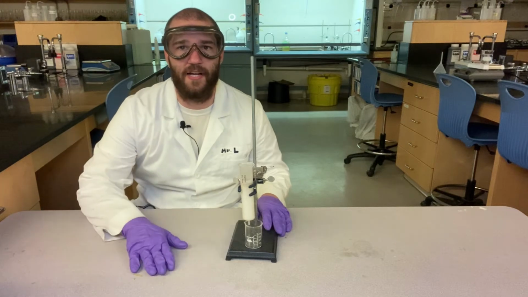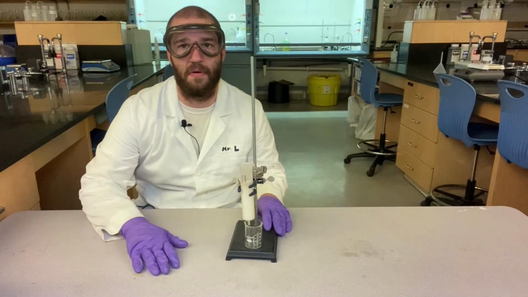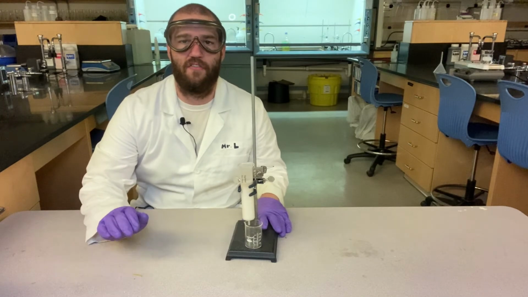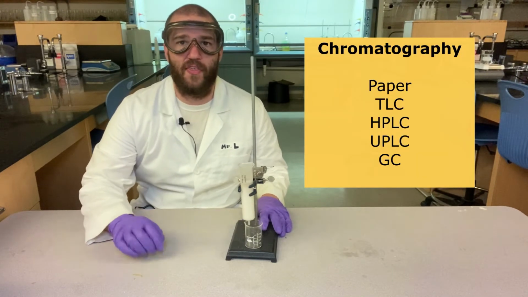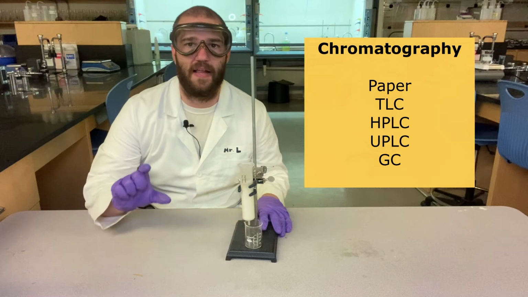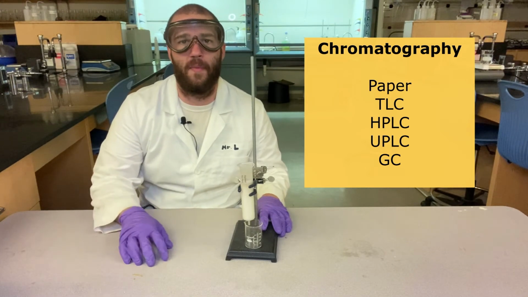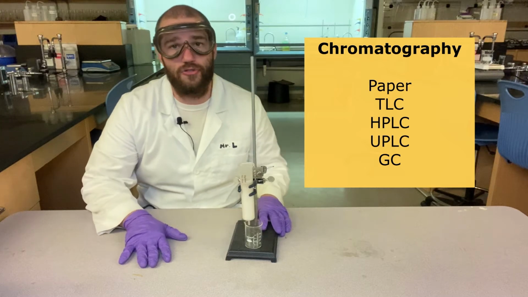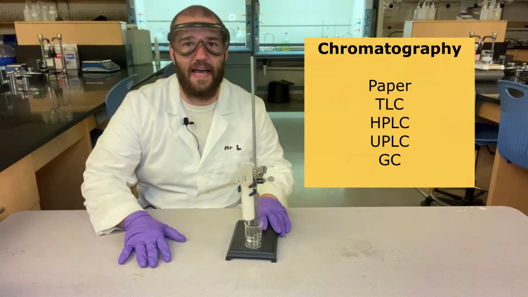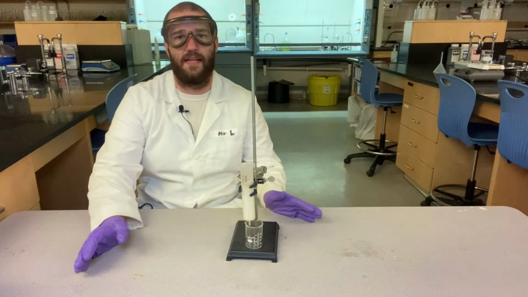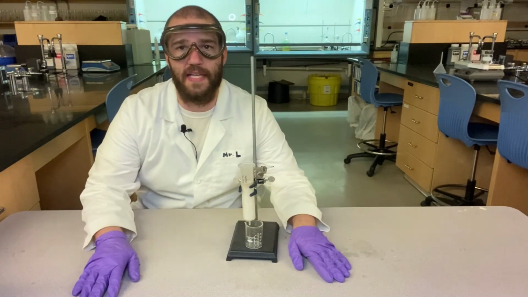The last separation technique we have here is called chromatography. There are many different kinds of chromatography. You have paper chromatography, thin layer chromatography, which is a plastic plate with silica gel stuck onto the plate. You have high performance liquid chromatography, ultra performance liquid chromatography, gas chromatography, and all sorts of different ones that you could experience. They all work the same way though.